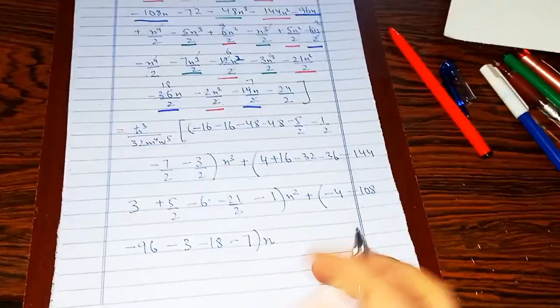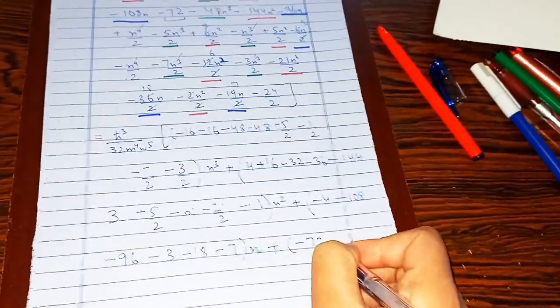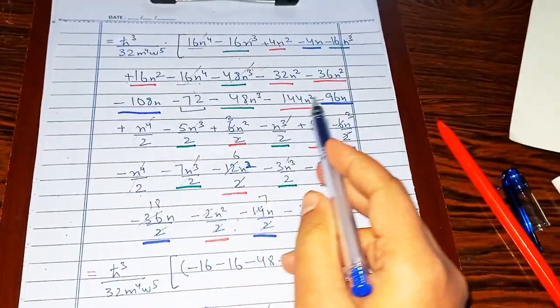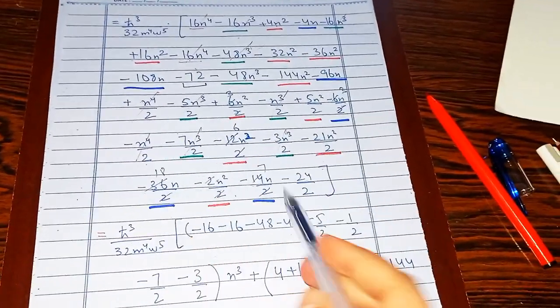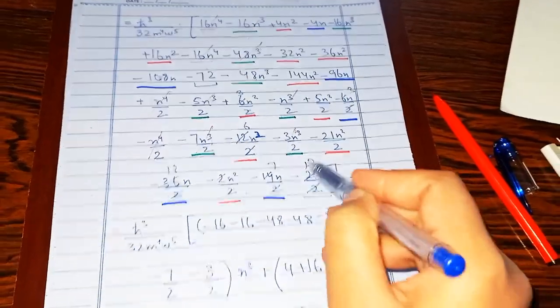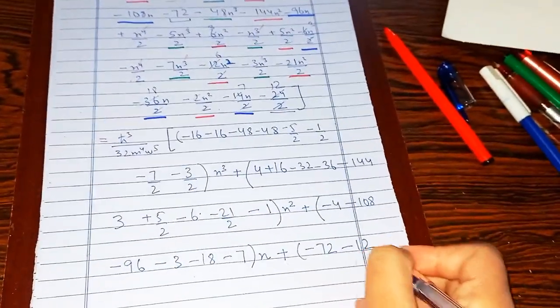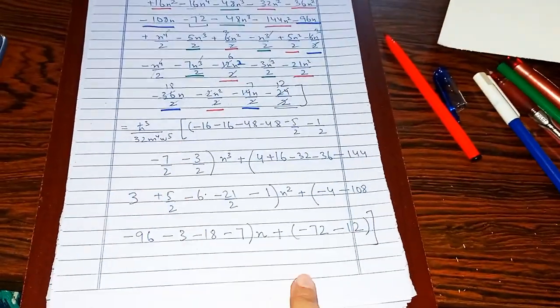It's n terms. Now we will write the constant terms, the terms that are left behind, and we can see it's minus 72. And other than that, it's this, which is 2 ones are 2 and 2 12s are 24, so it's minus 12. That is it. These are the terms.